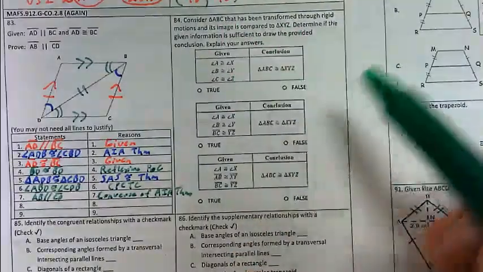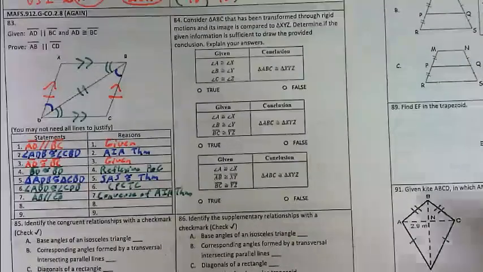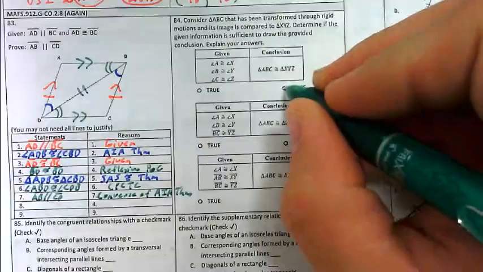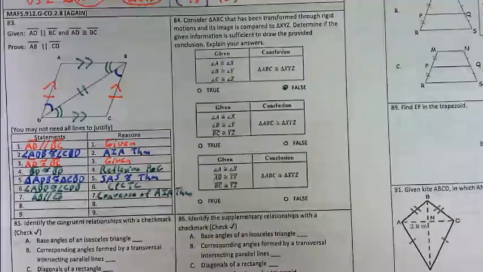So we have all three angles. Can we use all three angles to prove that they are congruent? Nope. That could prove similarity, not congruency. That first one is false.